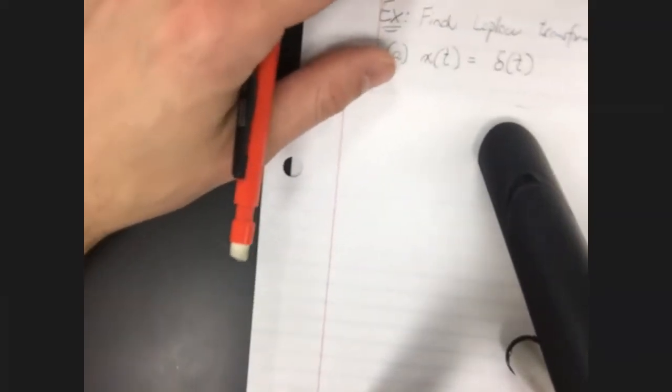But let's apply it right here. Let's find, if x of t is our delta of t, our good old Dirac delta or impulse, let's find L of delta of t. You can use the above formula. I'll give you a few minutes to try it out.